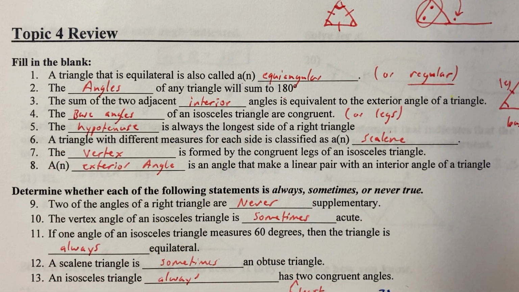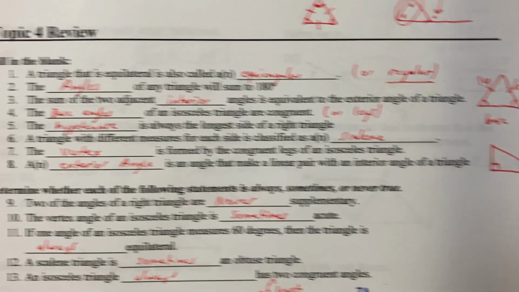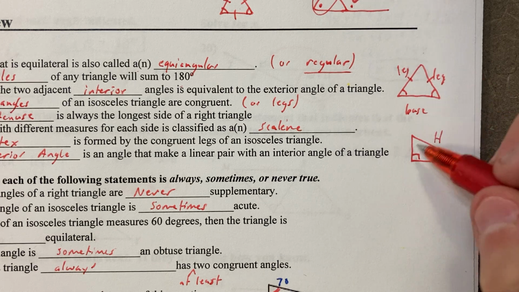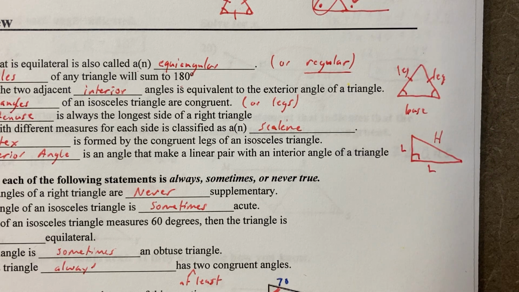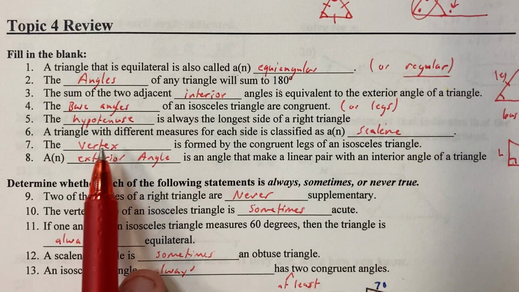Next, in a right triangle, if that's the right angle, this is your hypotenuse. This is your leg, and that's another leg. The legs make the right angle, the hypotenuse is the other piece, and it will always be the longest piece, because it's always going to be across from the largest angle.